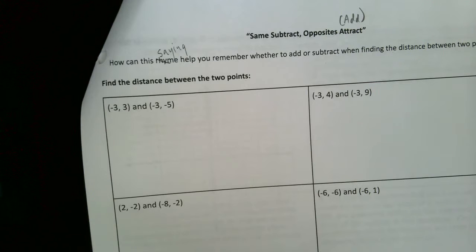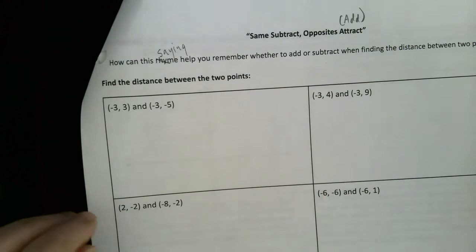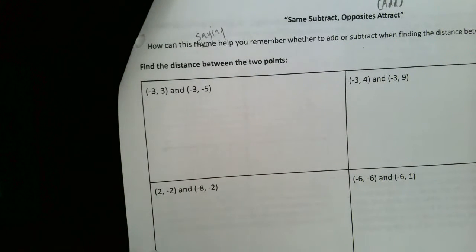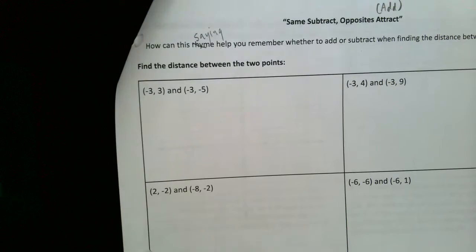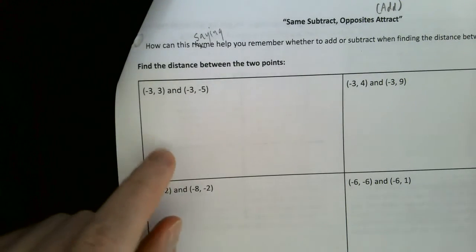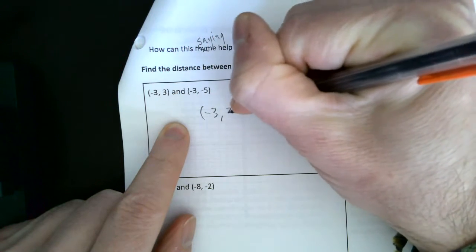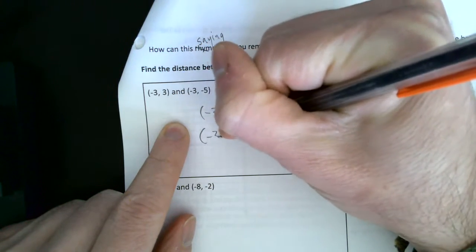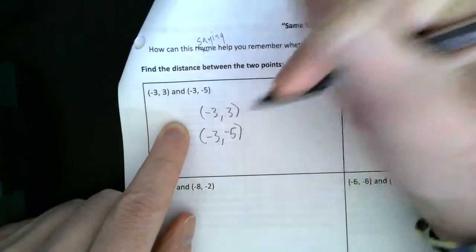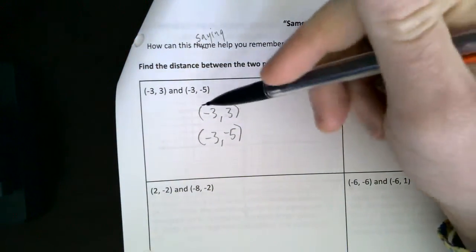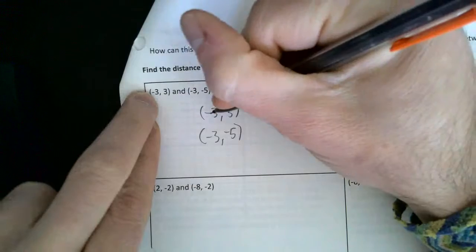So again, we're going to try a couple together, and then I'm going to have you try some on your own. So again, the method we're going to use today is method 2. It's using the absolute value because we don't have the coordinate plane in front of us. We're not going to graph the points. So what we'll do is we'll stack these up. That's the first step. You stack up the points, and then you cross off the one that they have in common, or that's the same.